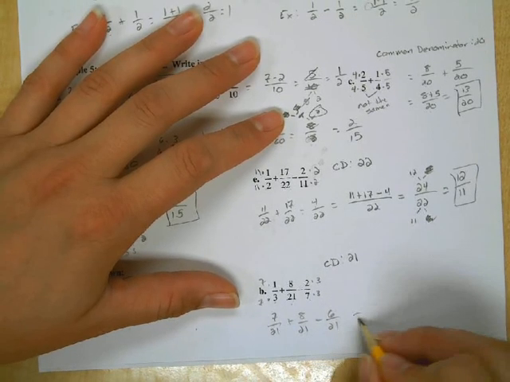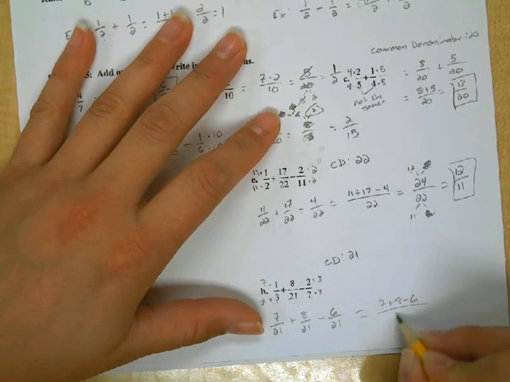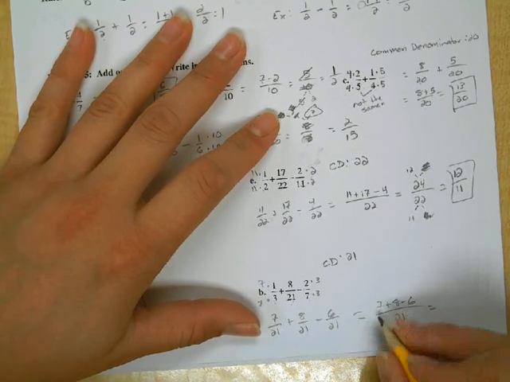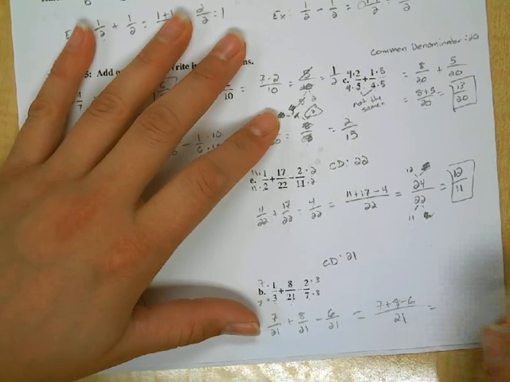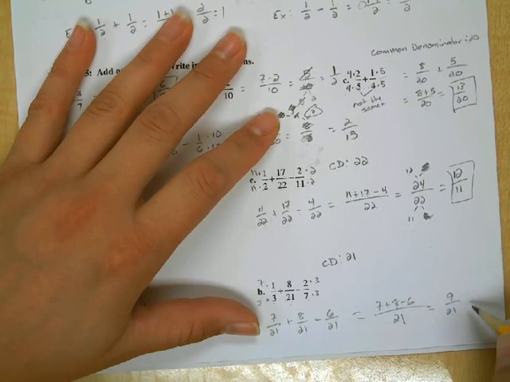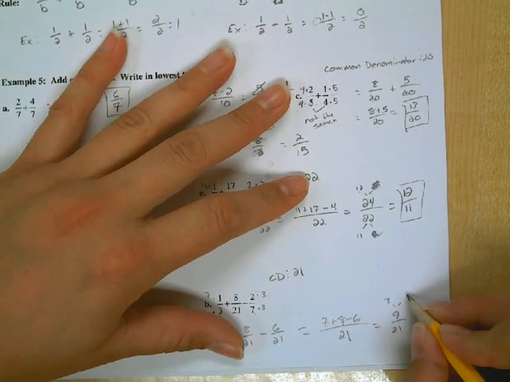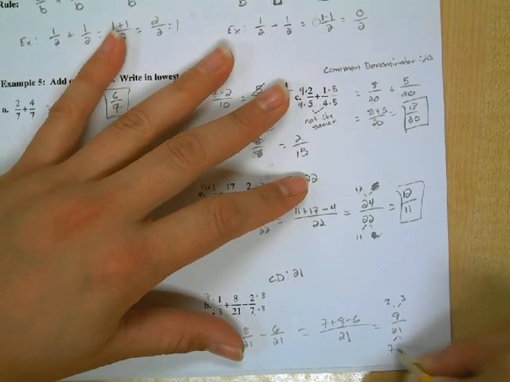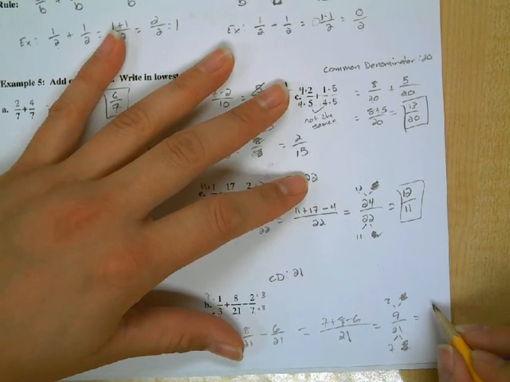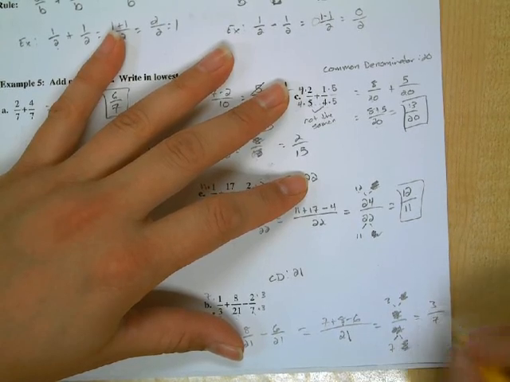So we have 7 plus 8 minus 6 all over 21. I like to put them all together just because it makes it easier for me. 7 plus 8 is 15, minus 6 is positive 9 over 21. Now we simplify. Notice I never simplify till I get to the end. 9 breaks into 3 and 3. 21 breaks into 7 and 3. So I can get rid of one set of 3s, and I'm left with 3 over 7, final answer.